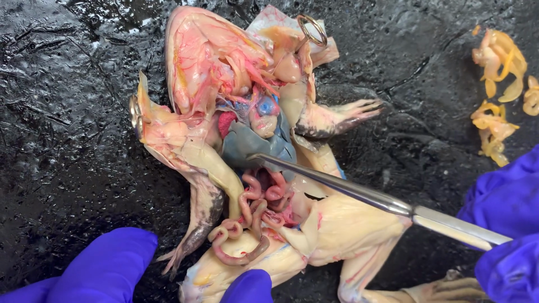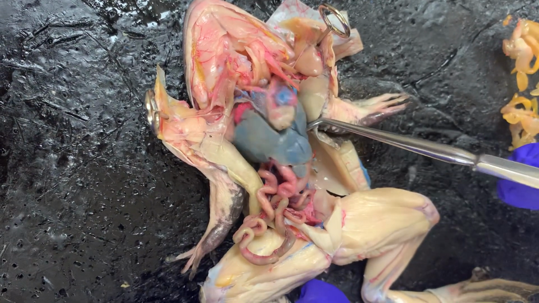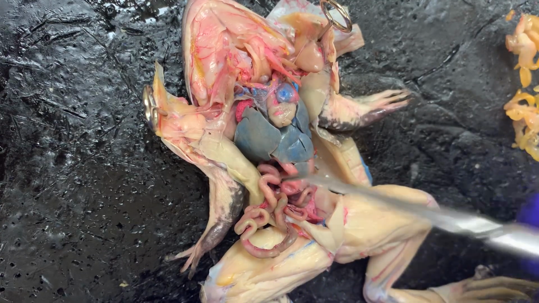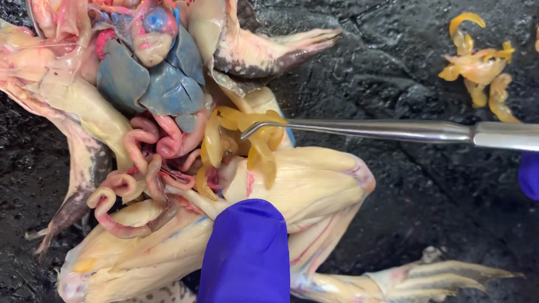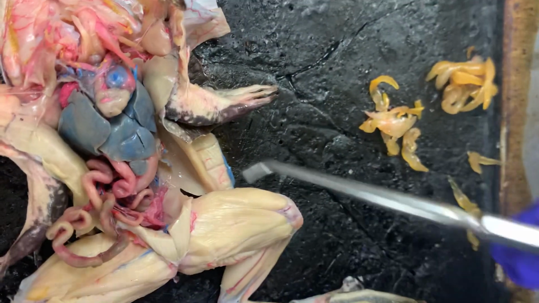All right, so for frog, we got the liver right here. It's a 3-lobe liver, it's really big. And the fat bodies are over here on the side, but normally they're like in this area here. And then the heart is right here.